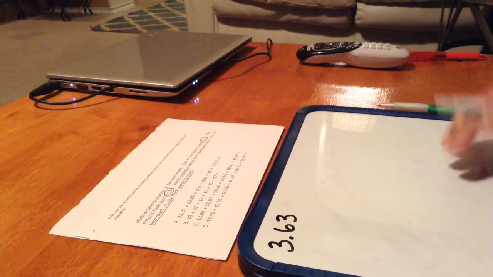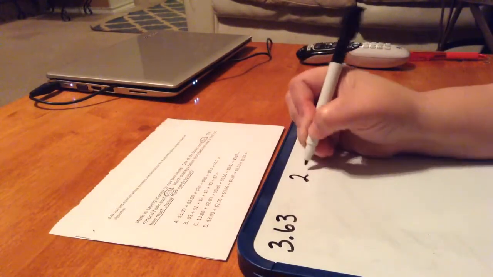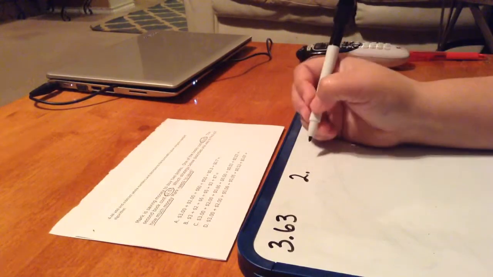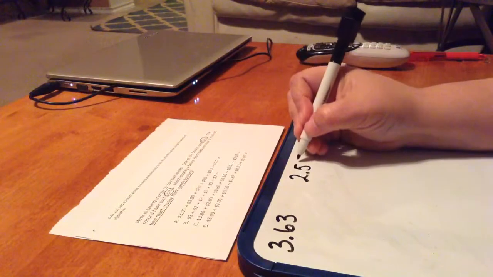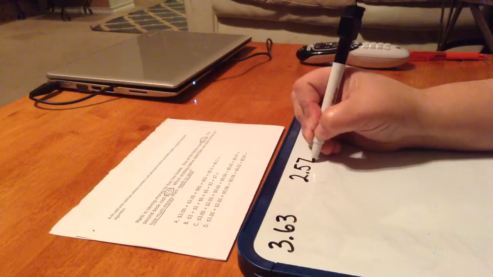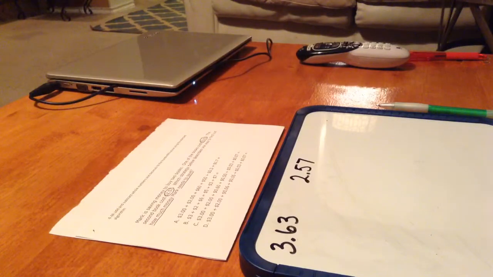Then we have $2.57. The 2 is in the ones, the 5 is in the tenths place, and the 7 is in the hundredths place. Let's break this down because it looks like we're going to be using expanded form.